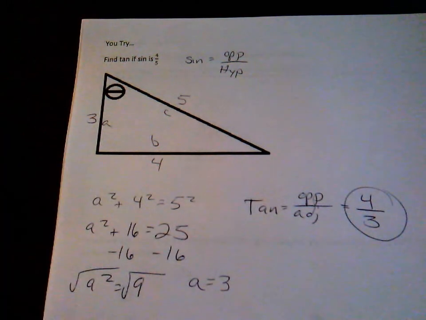Okay, try the worksheets out. If you have any questions, just let me know.